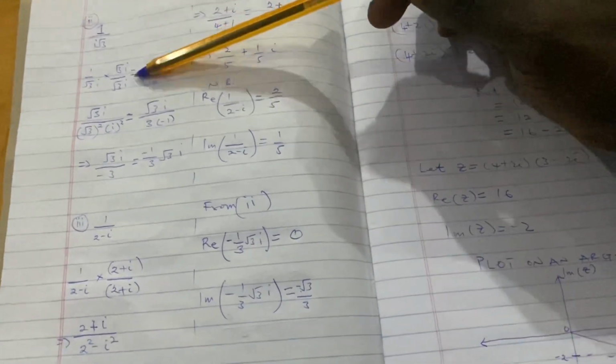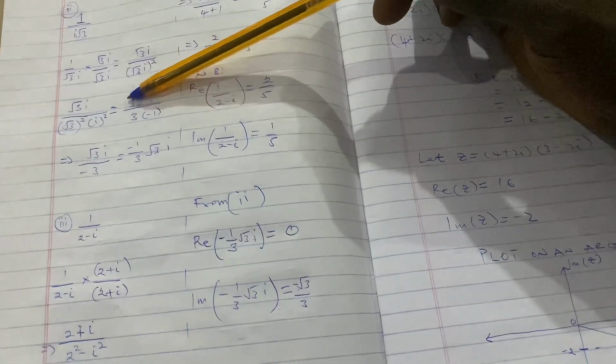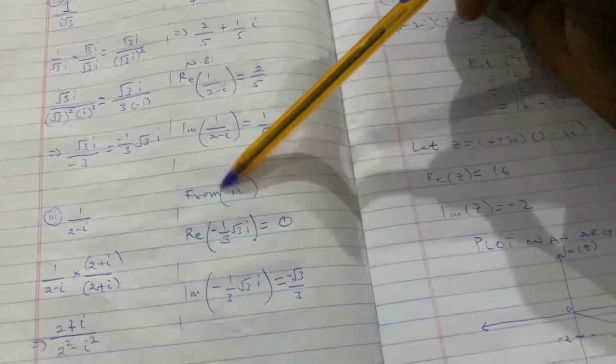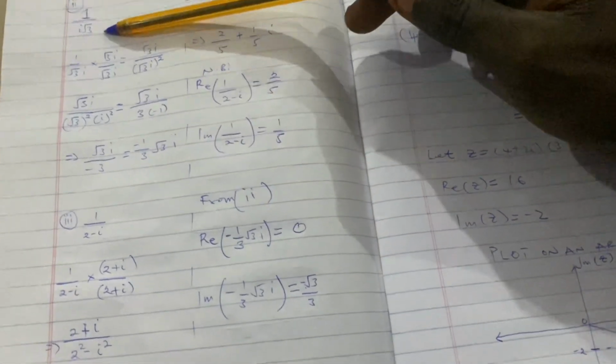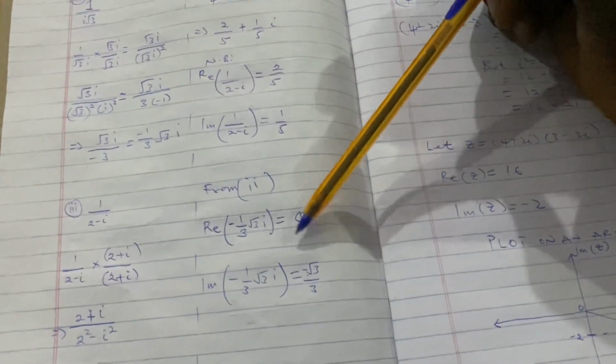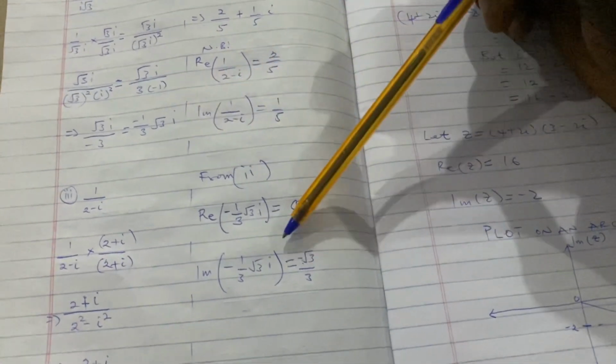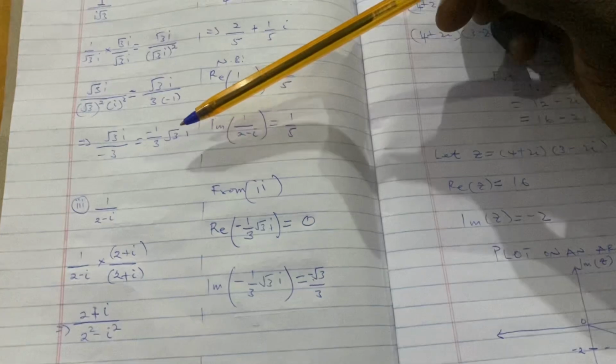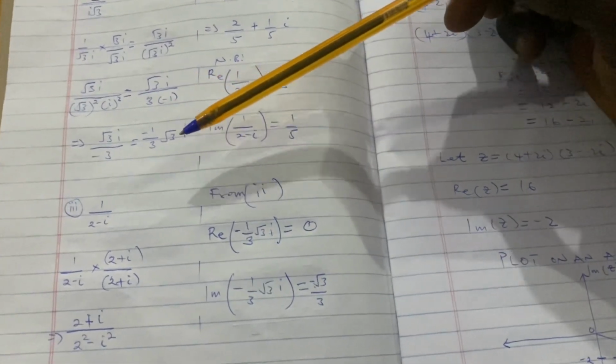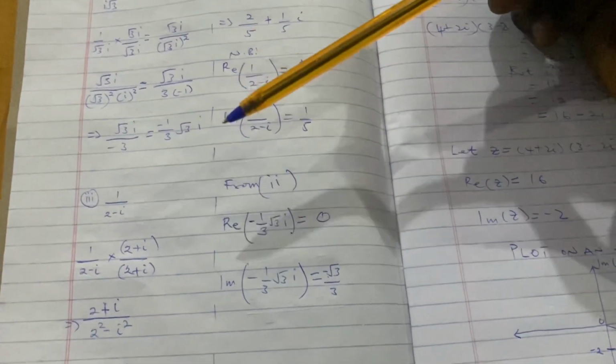Now for this question over here, the imaginary part is 0. You should keep that in mind. So from question 2, the imaginary part is 0. It has only the real part, which is negative root 3 over 3, or -1 over 3 times root 3.